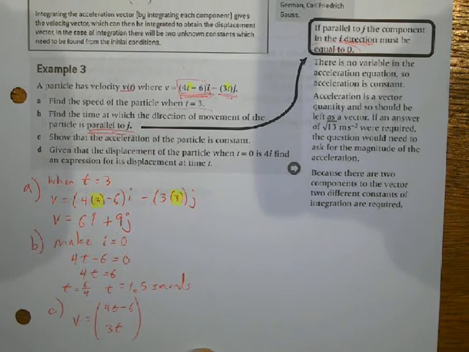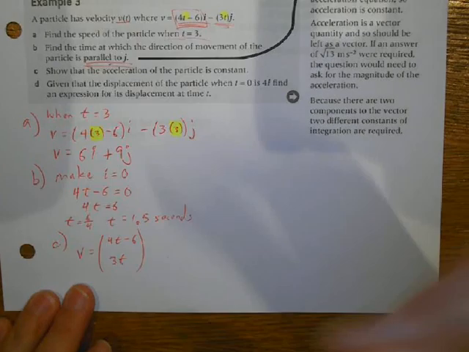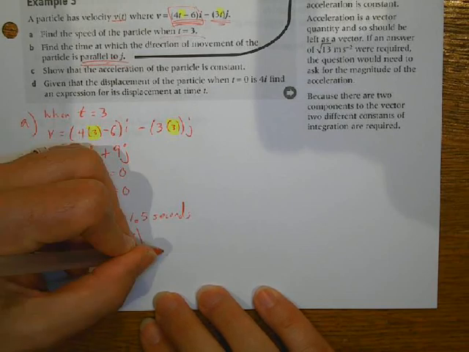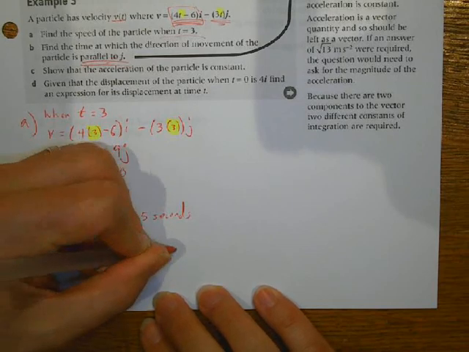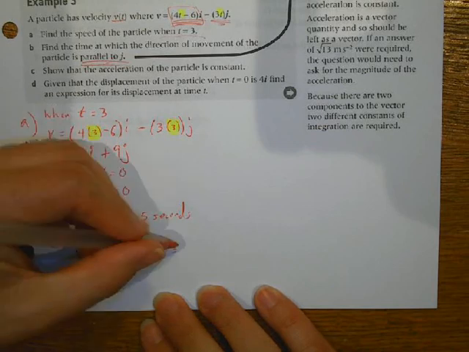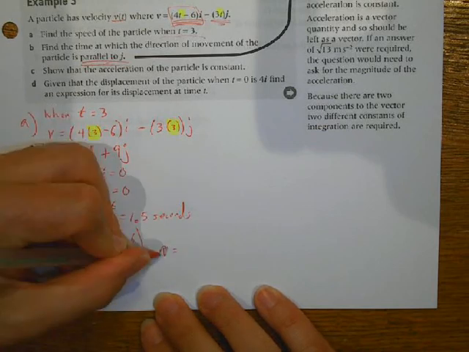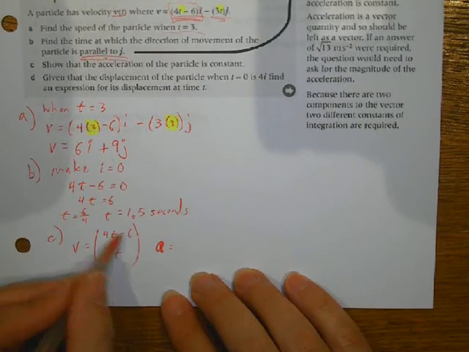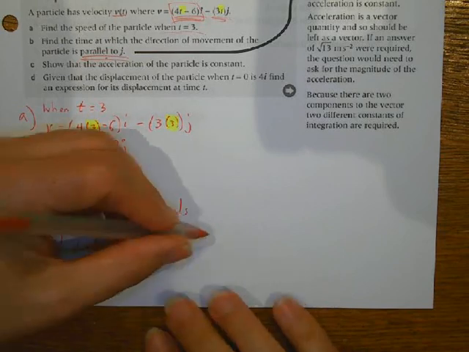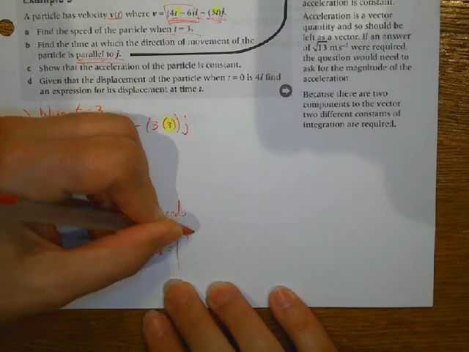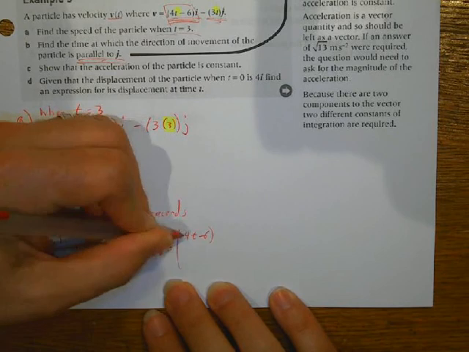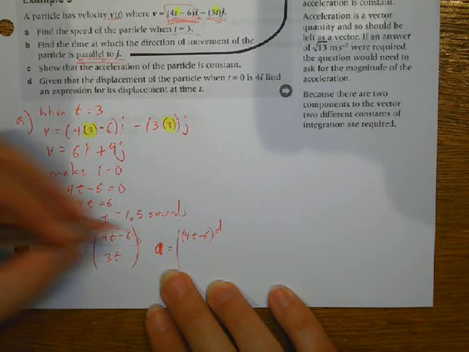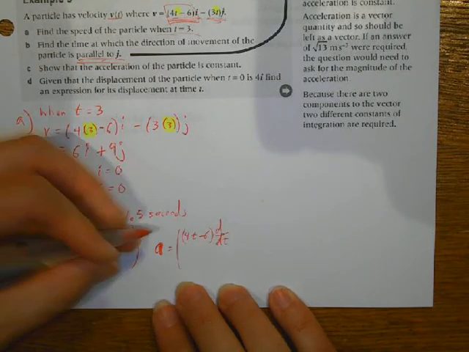If I take the derivative of this, we know that velocity's derivative is acceleration. To find acceleration, we take the derivative of this with respect to t.